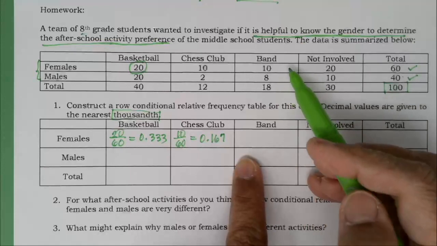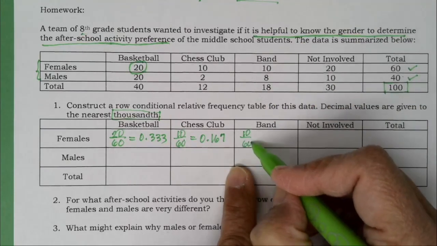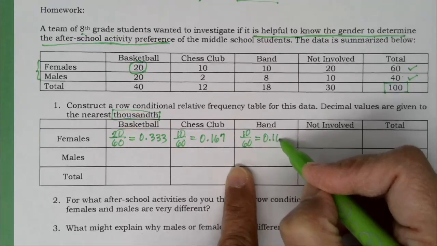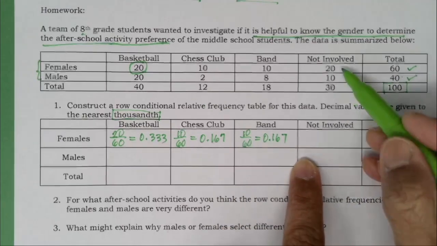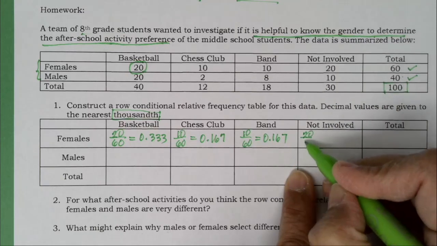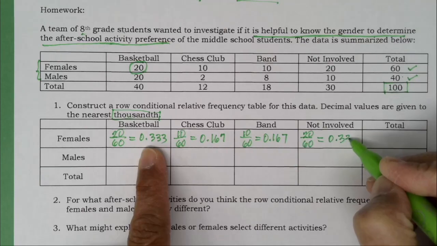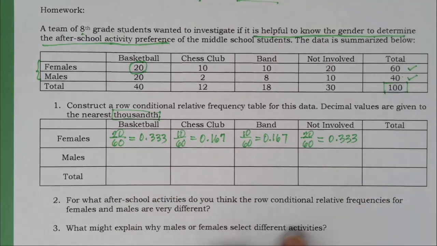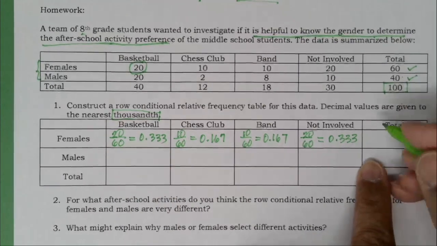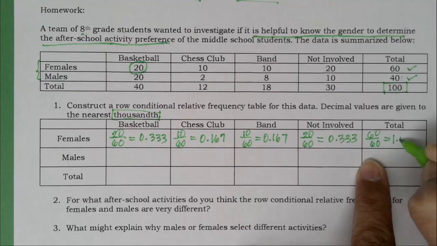Same information for band. We have 10 out of 60, that's about 167 thousandths. For females who don't want to be involved, you have 20 out of 60. That's again 333 thousandths. All right. And of course, there are 60 out of 60 females, and that's equal to 1.00.